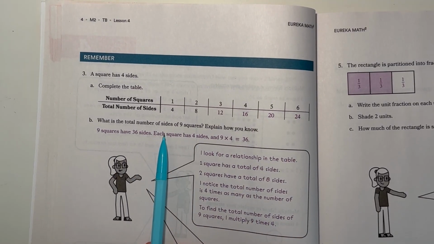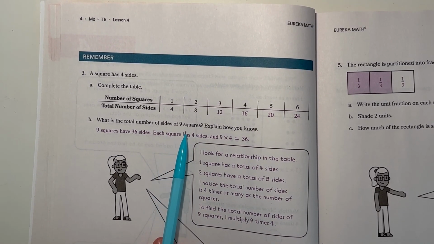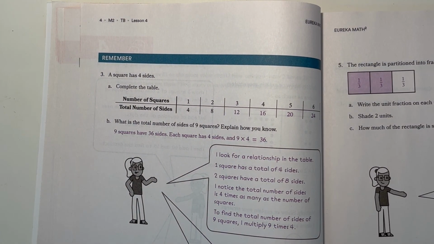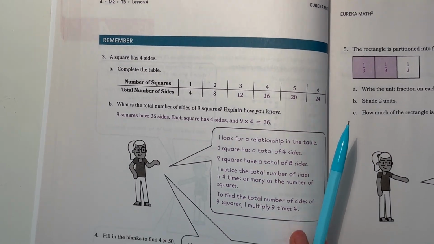So what is the total number of sides of 9 squares? Explain how you know. So 1 square is 4 sides, so then 9 squares is 9 times 4, which is 36 sides.